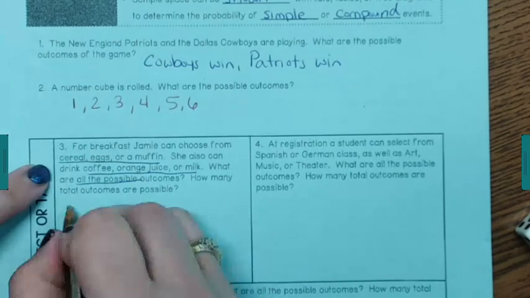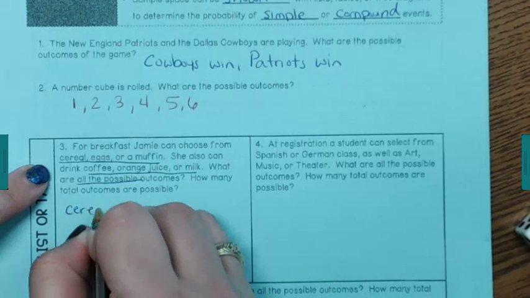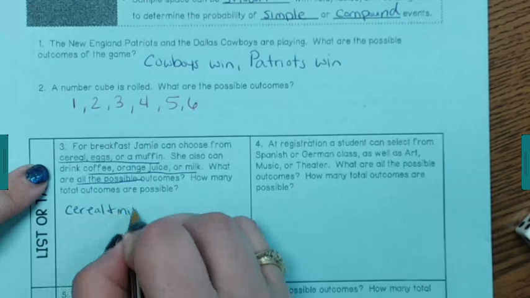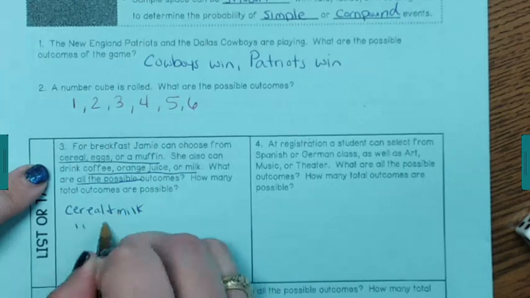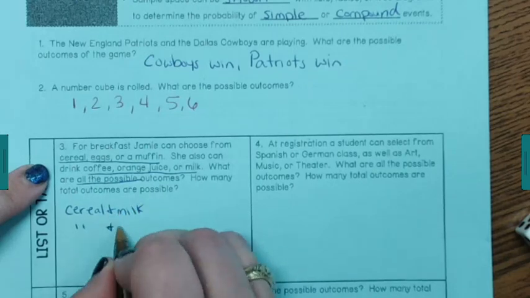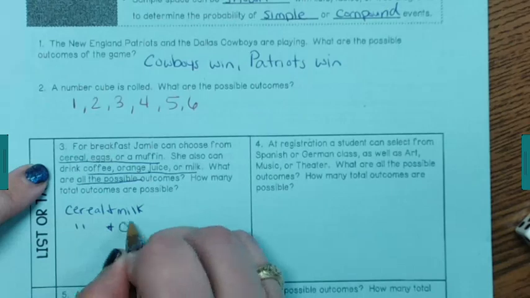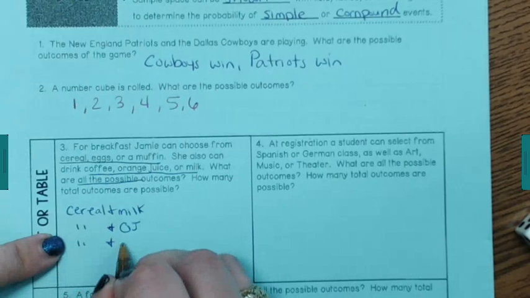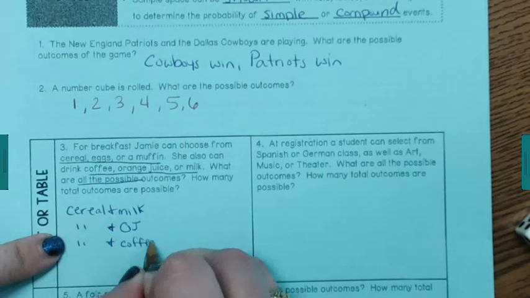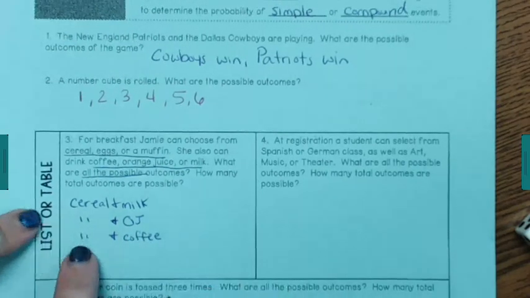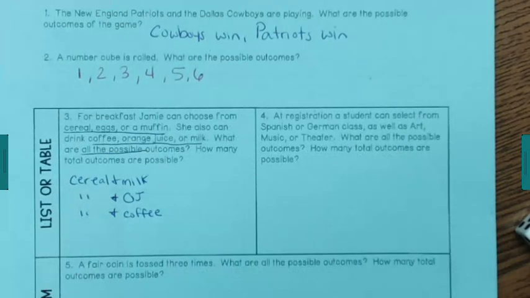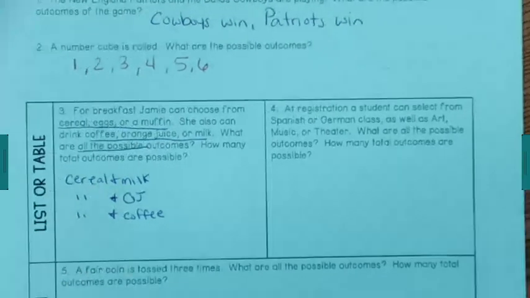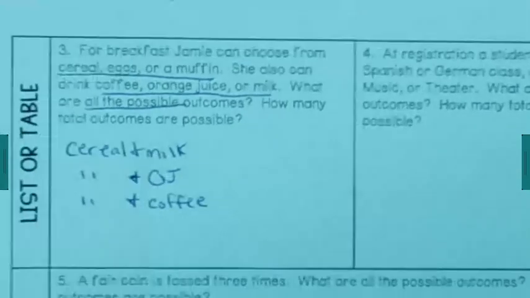So if I picked cereal, what could I drink with cereal? Milk. If I pick cereal, what else could I drink? Orange juice. If I pick cereal, what else could I pick? Coffee. This little line just means repeat, the same as above. So cereal and milk, cereal and OJ, cereal and coffee. Is that all the outcomes that could happen? Could anything else happen?